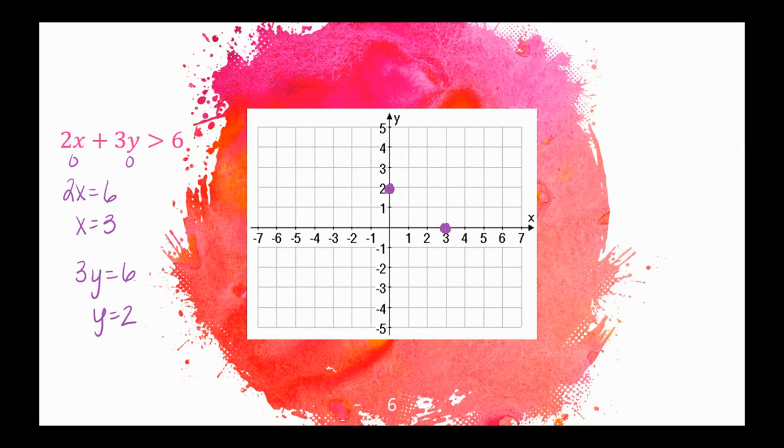Now, I'm ready to draw my line that is the boundary of my region. However, I need to decide if it's solid or dashed. I'm going to go back to this inequality sign, and I notice it does not have the equals to part. Therefore, it is dashed. So I'm going to draw a nice little dashed line here. I'm still going to include the arrows on the end because it's still a line. It's just a dashed one. And now I have to decide where to shade.